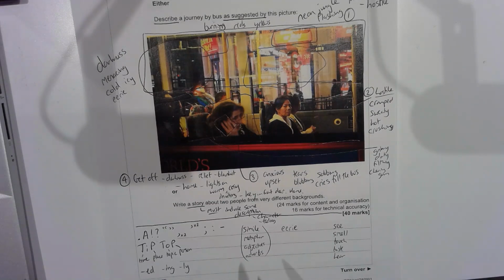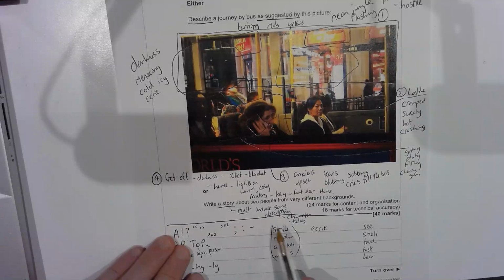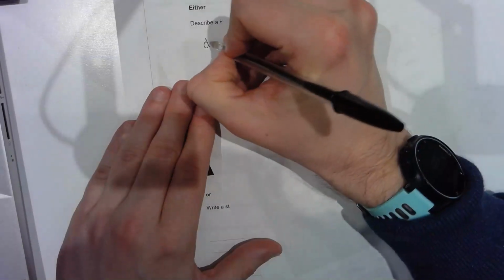The first thing I get you to think about then, if you're doing this task, I'm going to plan this on the back of the sheet, is that what you need to do is think about who you're actually going to write about. So who are your people from very different backgrounds that would be engaging?